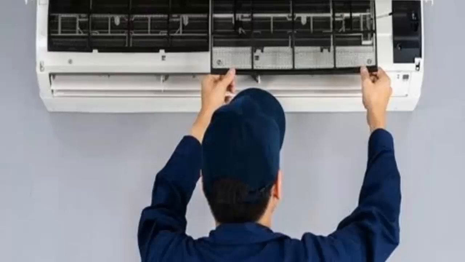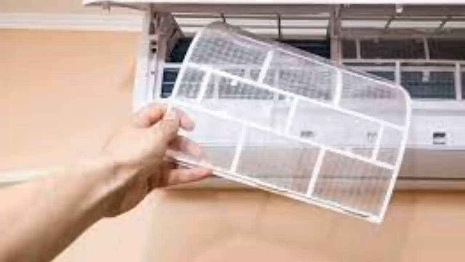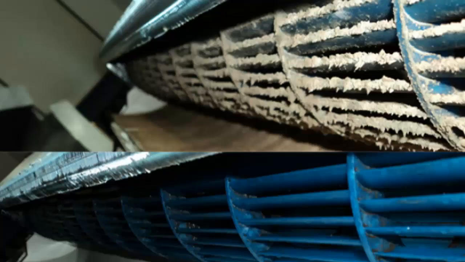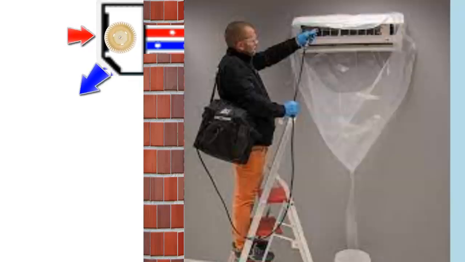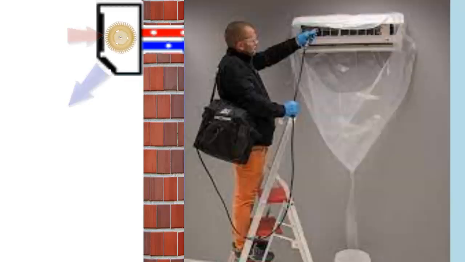1. Air filters. Check that the filters of the indoor unit are not dirty. A clogged filter blocks the airflow, preventing the unit from cooling properly. The symptoms of this failure can be similar to the lack of refrigerant gas.